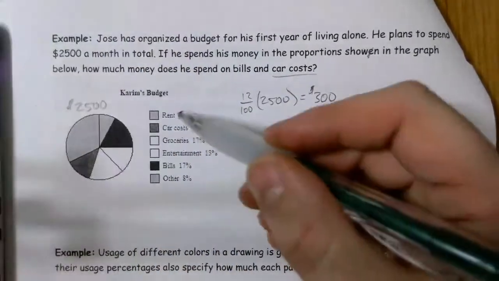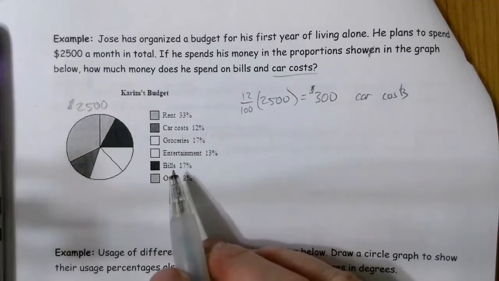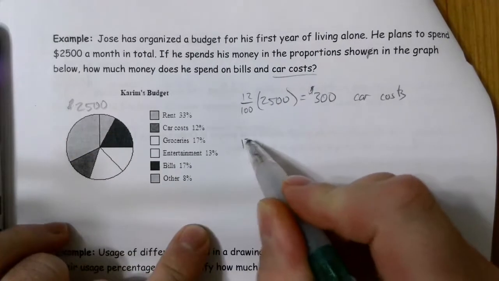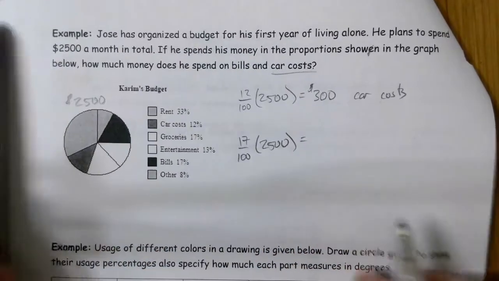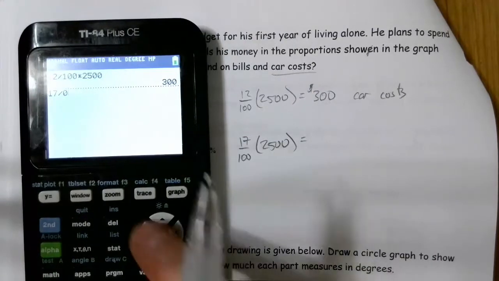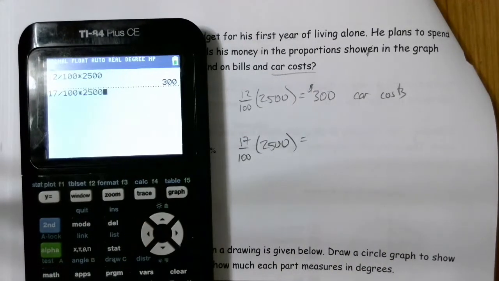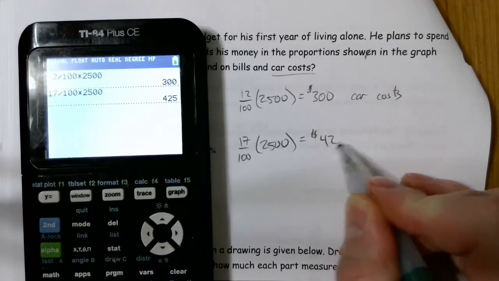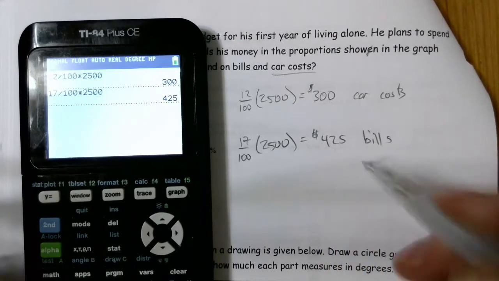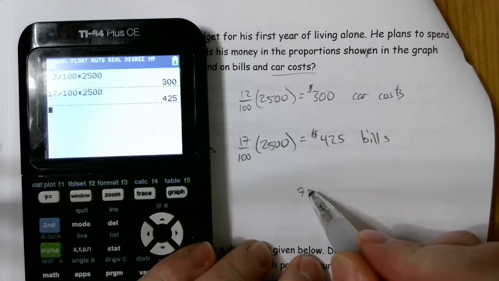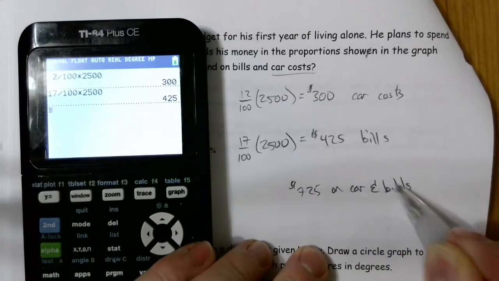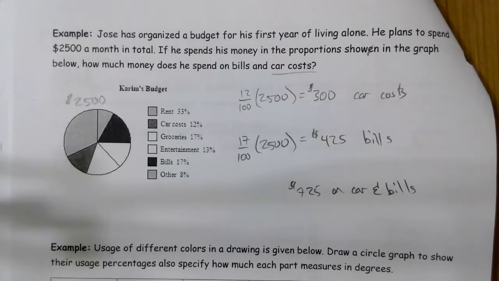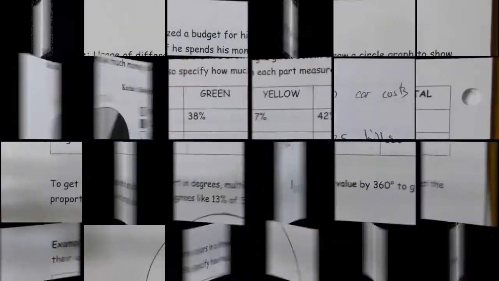Now we'll go down here to bills. Bills is the dark one there. That's easy to identify. That's 17%. So 17 out of 100 multiplied by 2,500. So 17 divided by 100 multiplied by 2,500, and we get $425 on bills. So altogether, he's budgeted $725 on the car and his bills, if you put those together. And so that's what you would do given the information in this form.